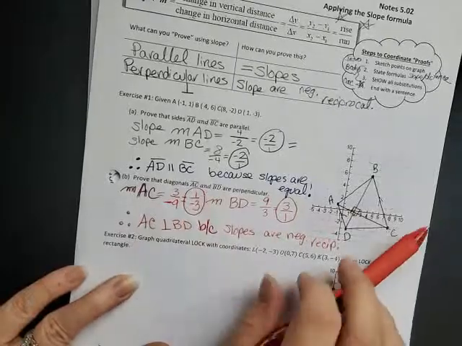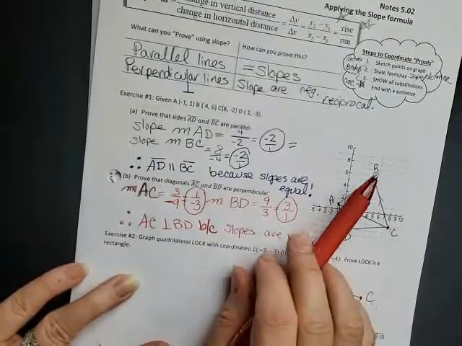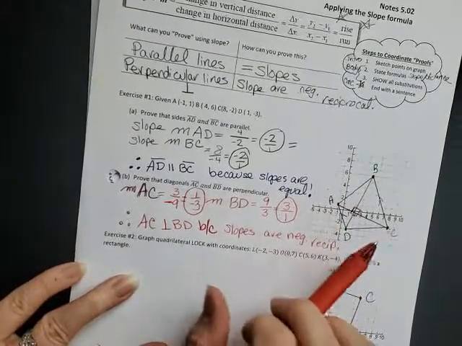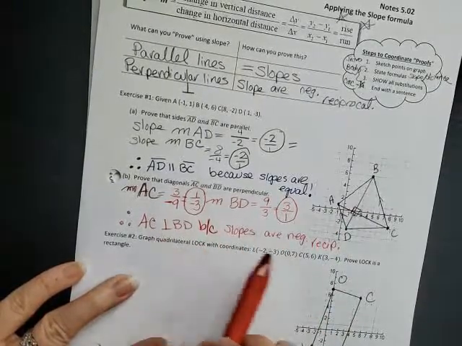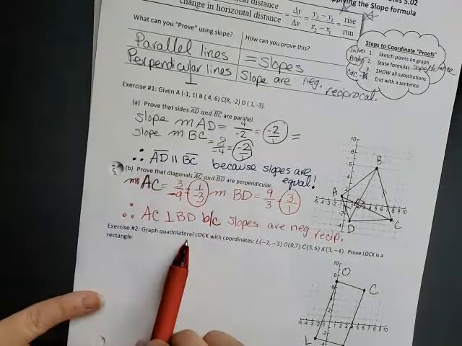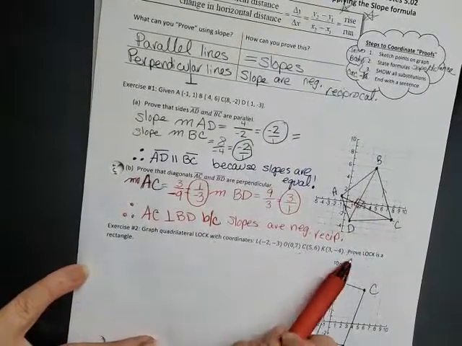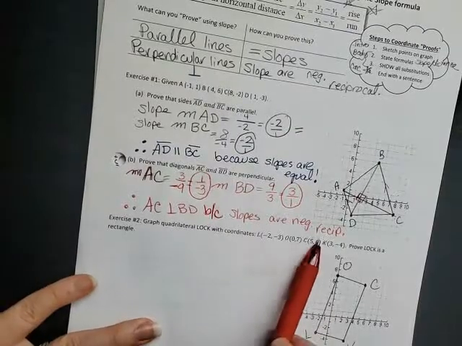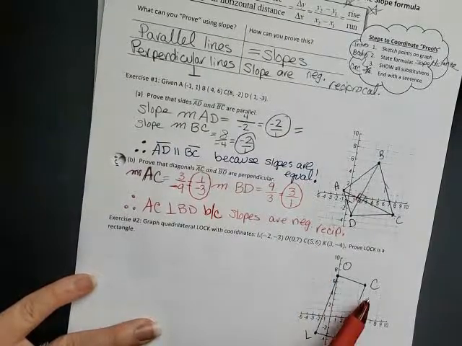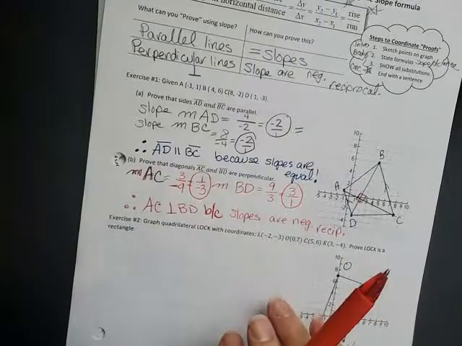All right, so again, we had the diagram. We had to connect our pieces as part of our introduction there. We did the body of our proof, which was the slopes, and our conclusion. Graph quadrilateral LOCK with these ordered pairs: (-2, -3), (0, 7), (5, 6), and (3, -4).